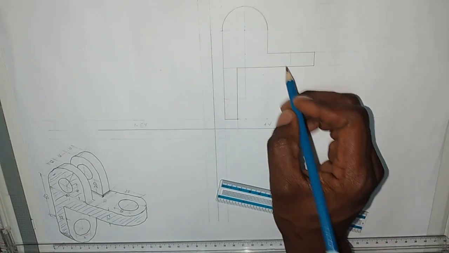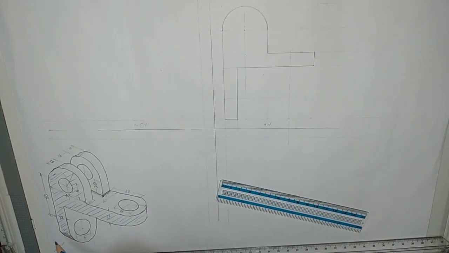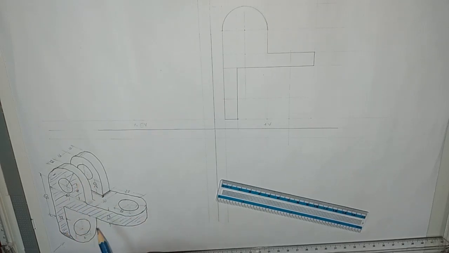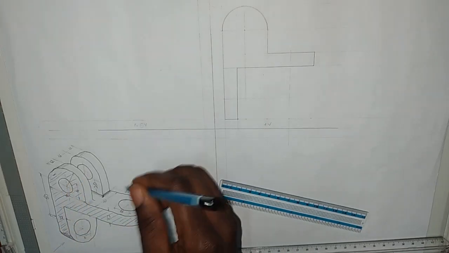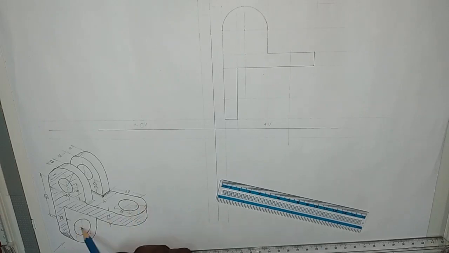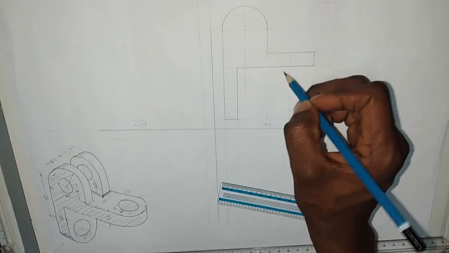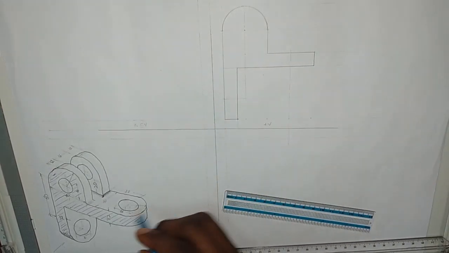Let me draw this. Now those, if we are viewing from this side, take note, those holes are hidden. These two holes are hidden. Very much unlike this one. Even though their diameters are the same, these two holes, when you are viewing from the left, you are going to see the full diameter of the two holes. But when you're looking at this one, the holes are hidden. So we'll portray their edges using hidden lines. Whatever you do here, the same thing we are going to do here, because the holes are hidden.